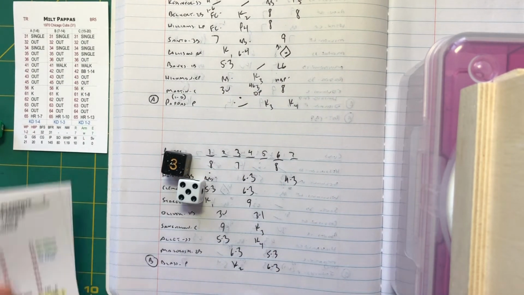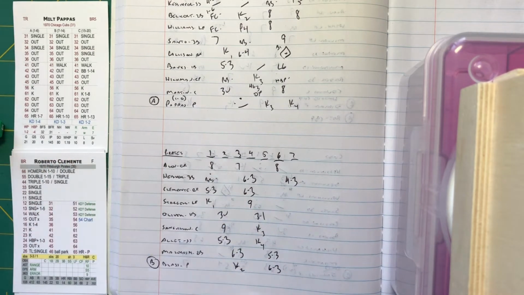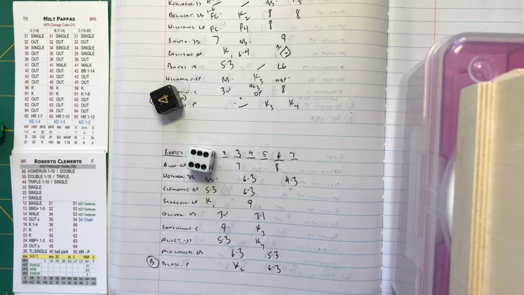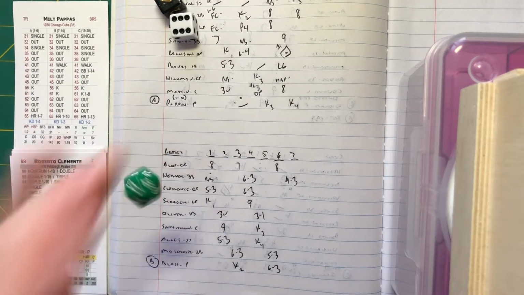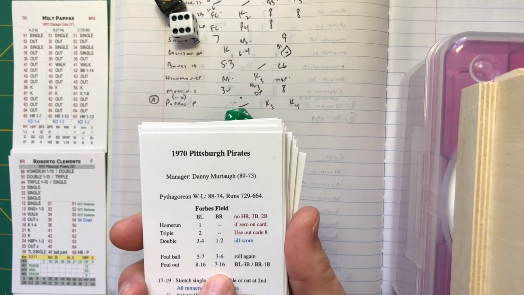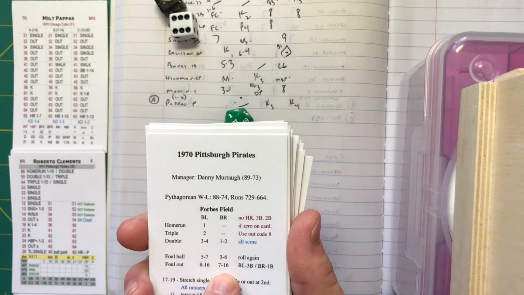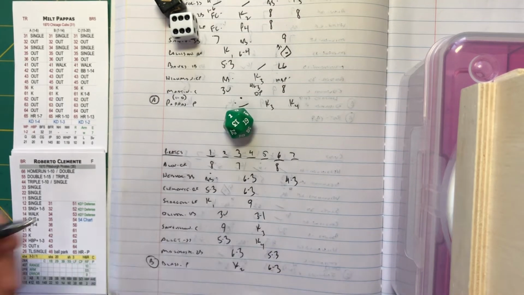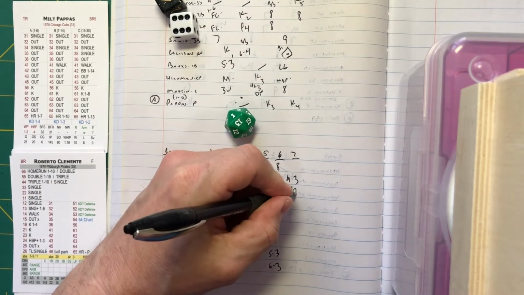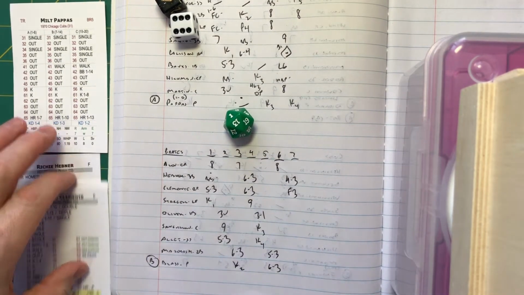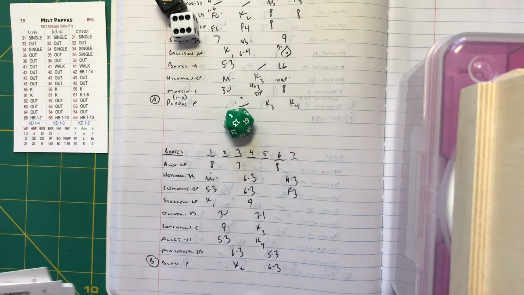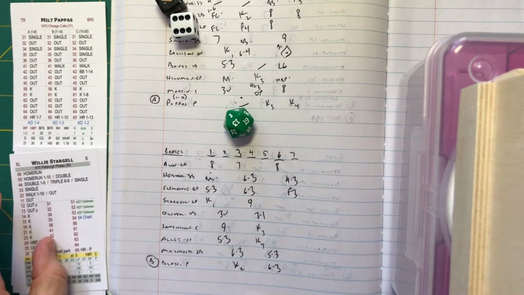Now it's Clemente, 0 for 2. Pappas winds and deals. Ballpark check. Here's Forbes Field. And it's popped up. Ernie Banks, foul territory, puts it away for out number 2. Coming up now is Stargell. Willie is 0 for 2.